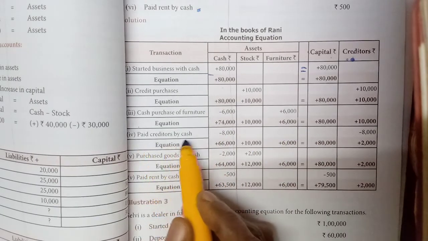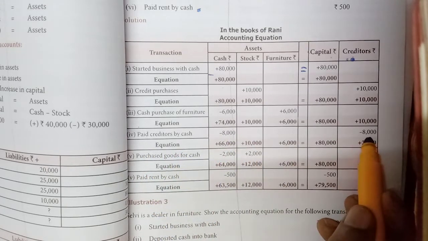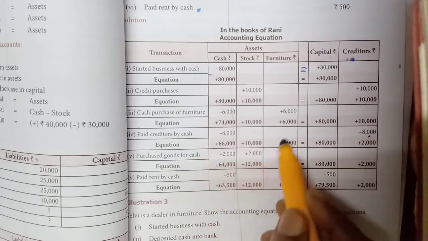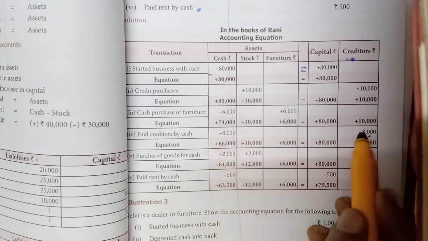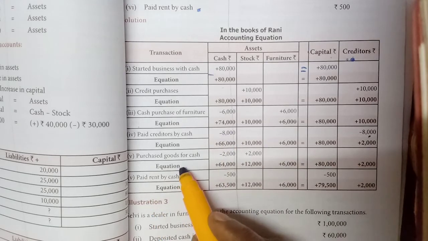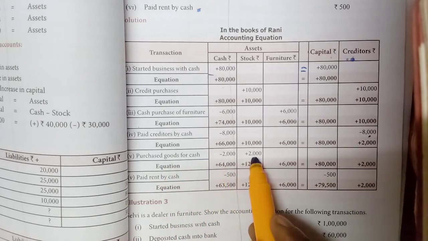Then paid creditor by cash. So cash is getting reduced, at the same time the creditor is also getting reduced. Minus 8,000, here minus 8,000. Then add everything, all the amounts as they are. Here we need to subtract, here also we need to subtract. Then purchased goods for cash. Here stock is increasing, cash is reducing. So minus 2,000, stock plus 2,000. Add and subtract and write.